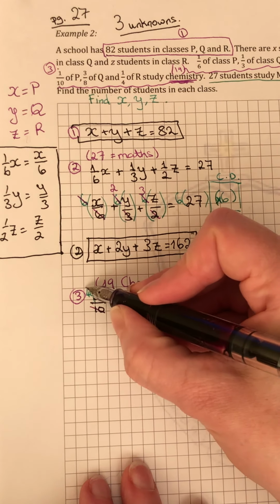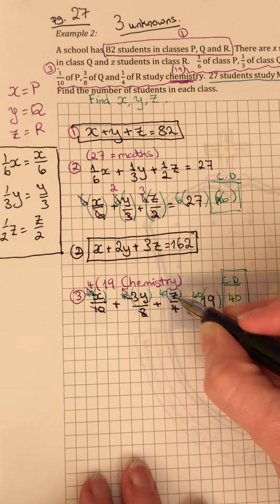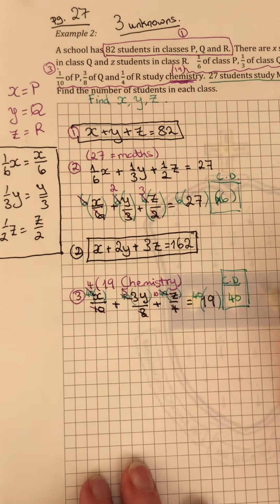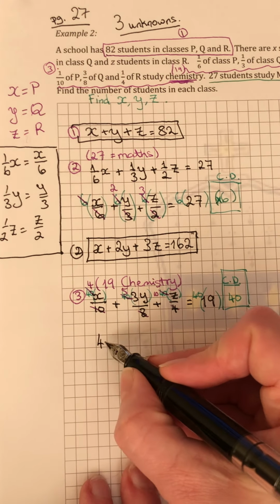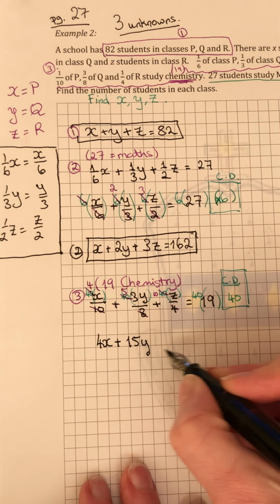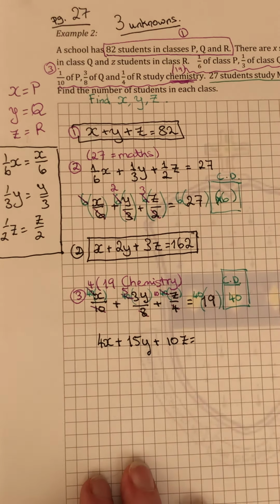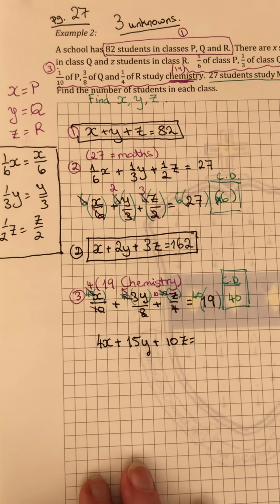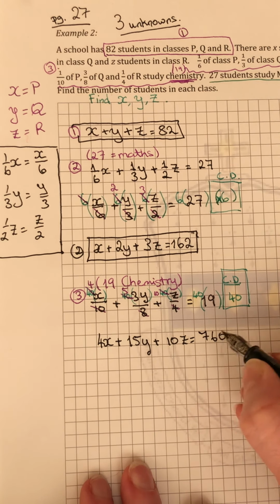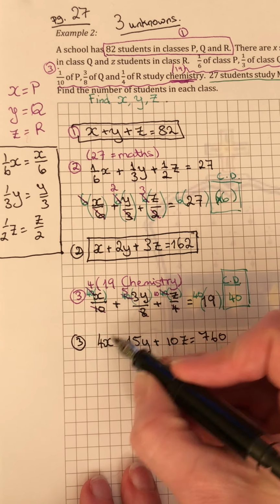So 10 into 40 goes 4 times, 8 into 40 goes 5 times, 4 into 40 goes 10 times, and when I write this out, I've got 4x plus 5y plus 10z equal to 40 by 19, giving me 760. So it's a big number, but we have calculators, so it should be fine. And that is my third equation.